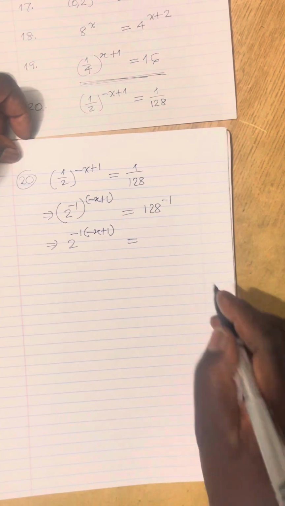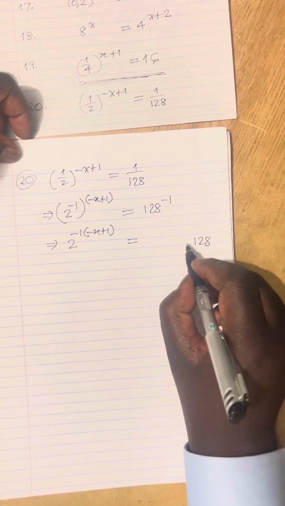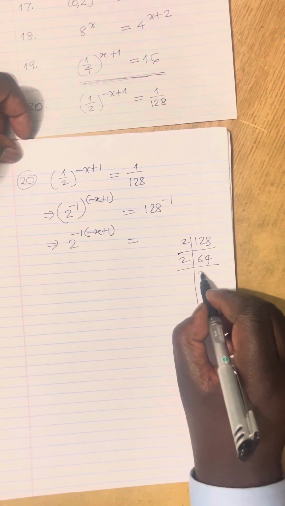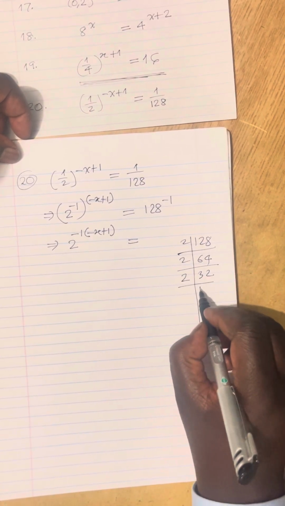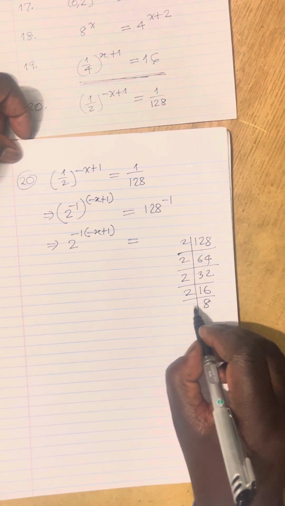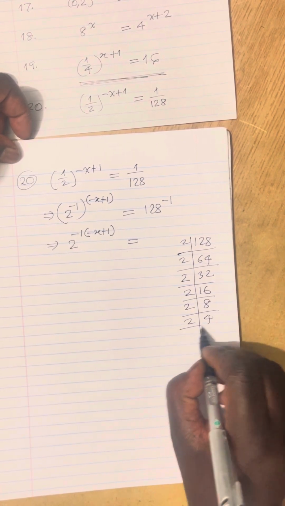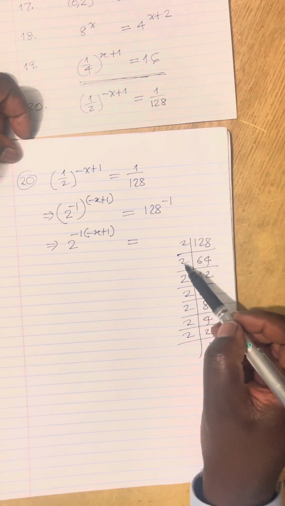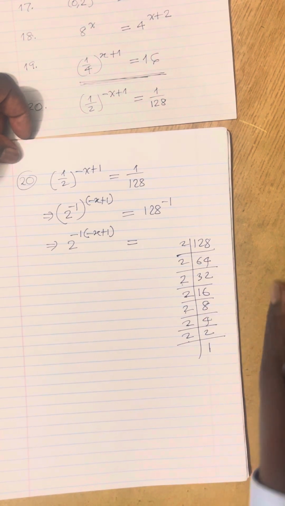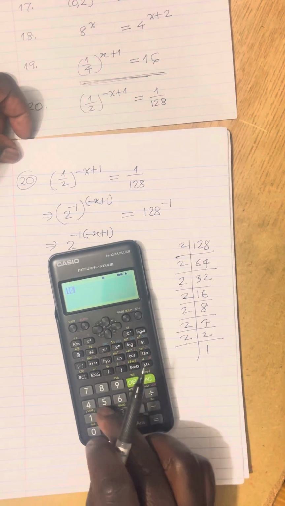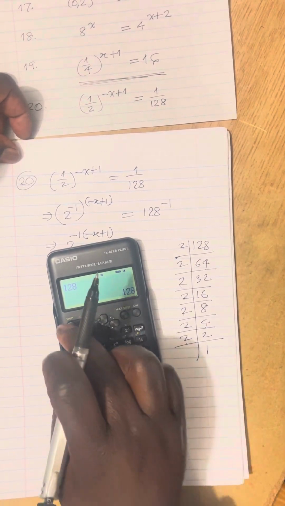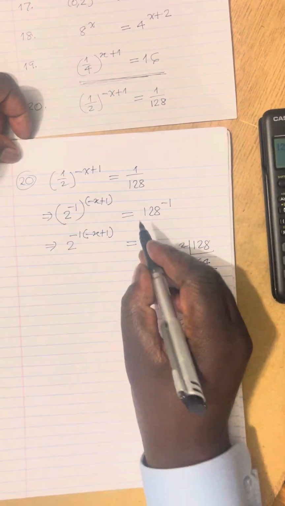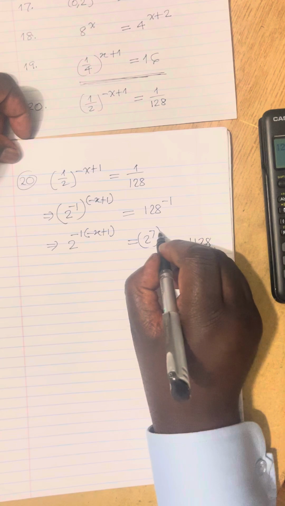What is 128? Well, if you do this, 64, 32, I'm dividing, 16, 8, 4, 2, 1. How many 2's are there in 128? 1, 2, 3, 4, 5, 6, 7. Is it true? Let's check. 128 is equal to, shift factorize. The answer is 2 power 7. Yes, correct. So 2 power 7, but there's a power of minus 1 outside.